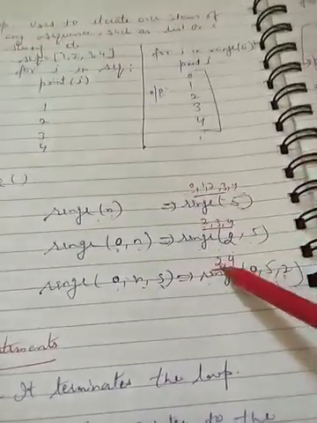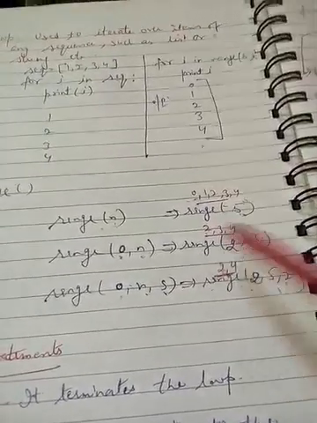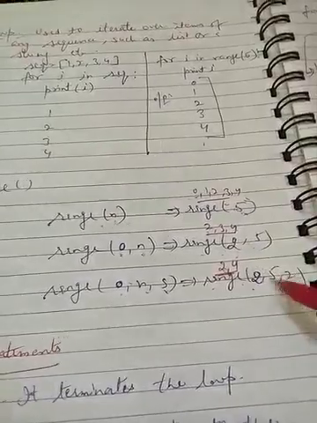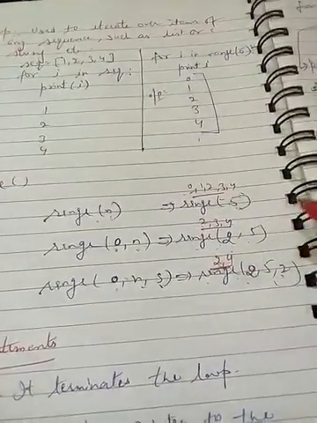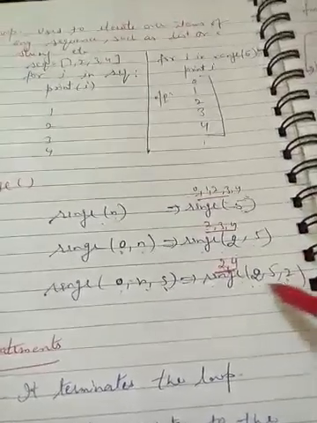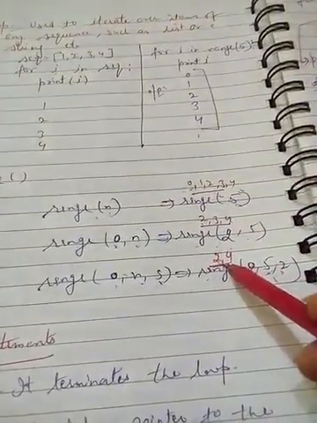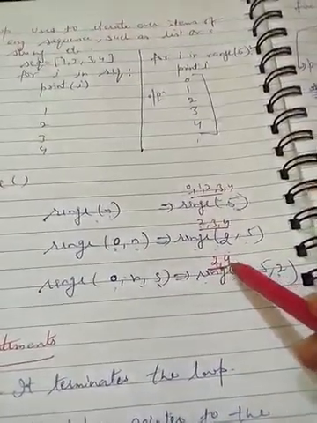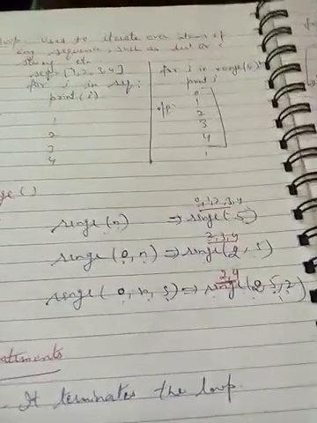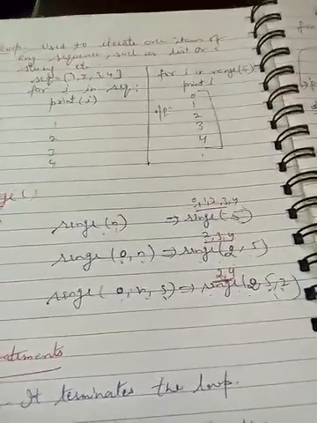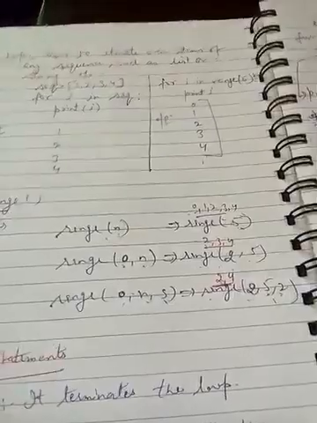So 2 is written, 3 would be skipped, and the second element, that is 4, would be printed. Now 5 would be skipped and 6 would be next, but the limit is 5 only, so only 2 values will be printed, 2 and 4. These are the 3 variations of the range which we can use in the for loop. In the next video we will see how the for loop works.